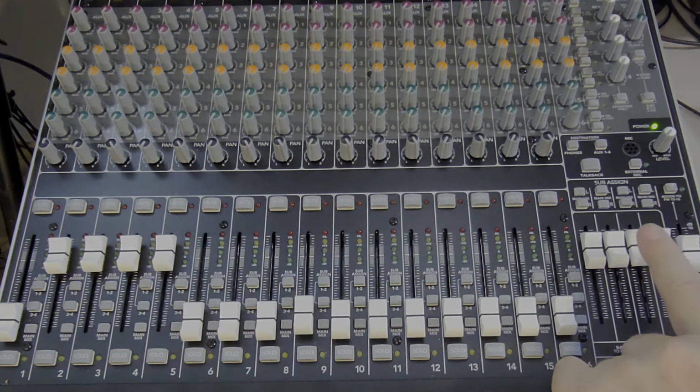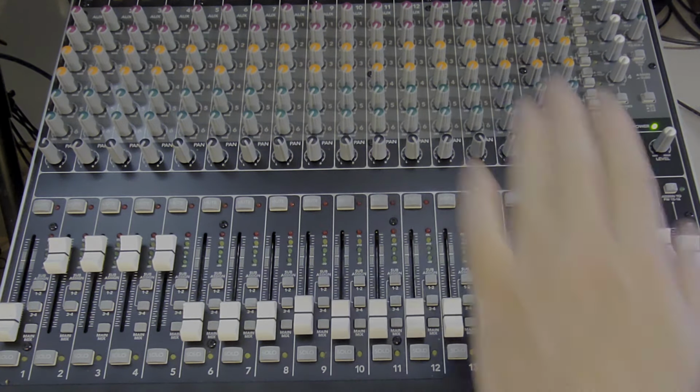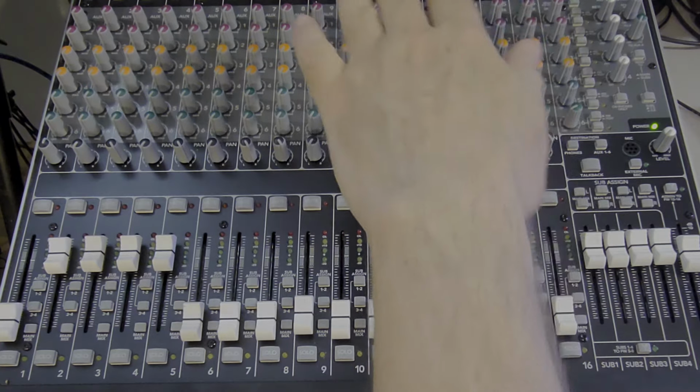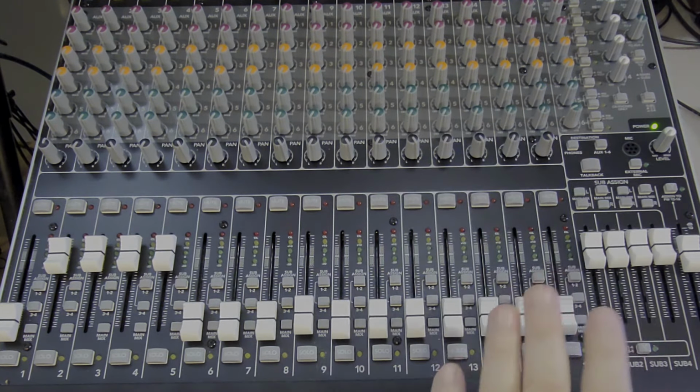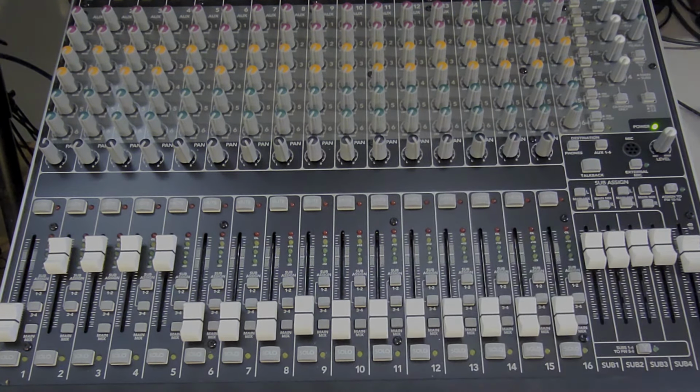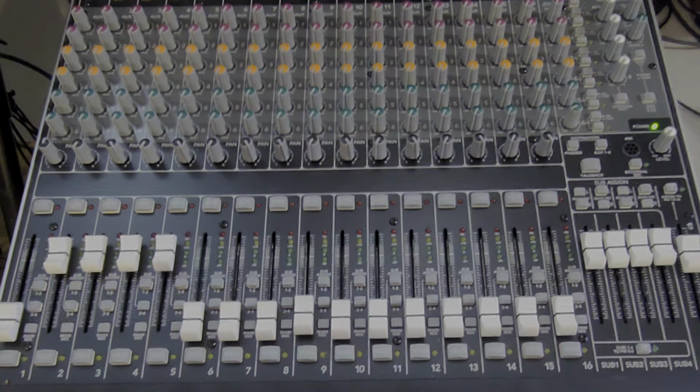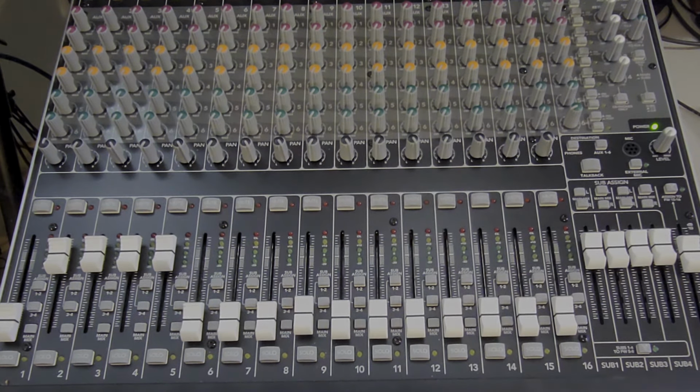At the same time, these 4 sub outputs are being sent through the Mackie sub outputs in the back, and they're going to be coming in to the mixer at this level here through the inputs here. So what have I done here? I've set my gain levels here.